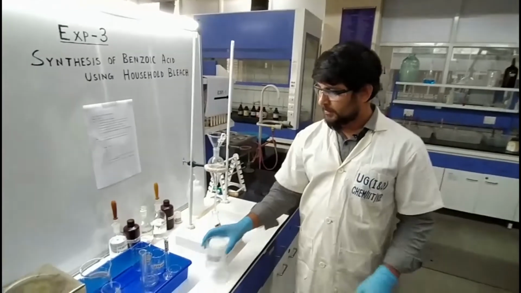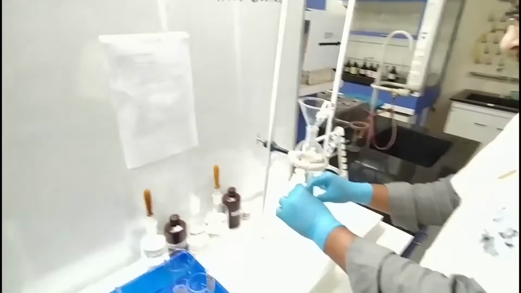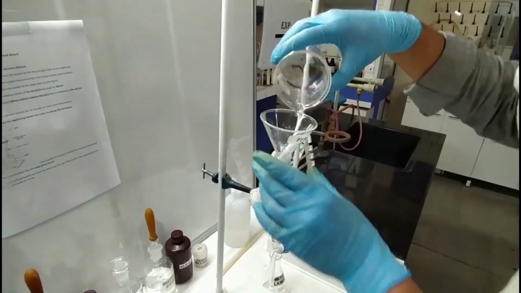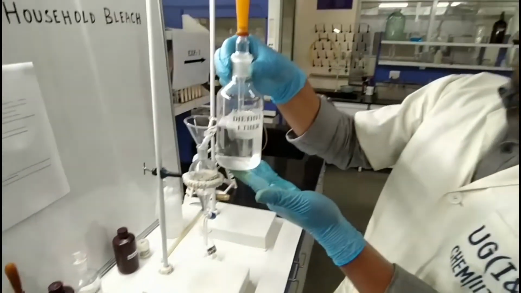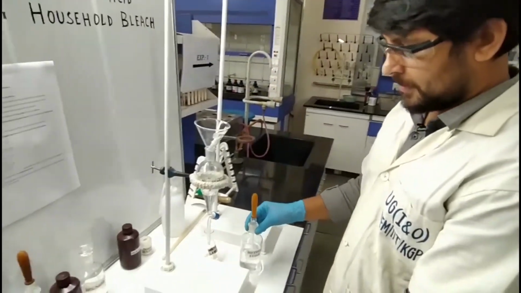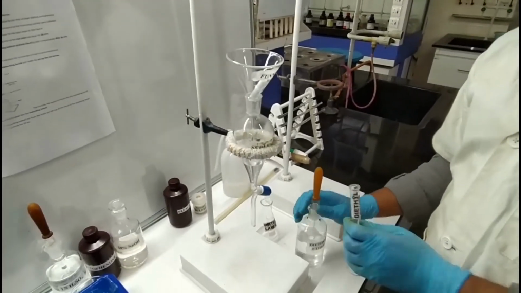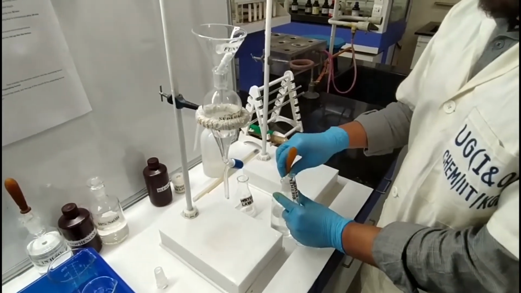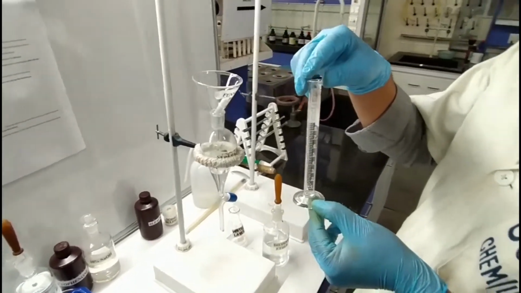Okay, 10 minutes completed. Now I am going to transfer the reaction mixture into the separating funnel. Now we have to add 10 ml diethyl ether over there. We can measure diethyl ether using this measuring cylinder, which can measure only 10 ml.